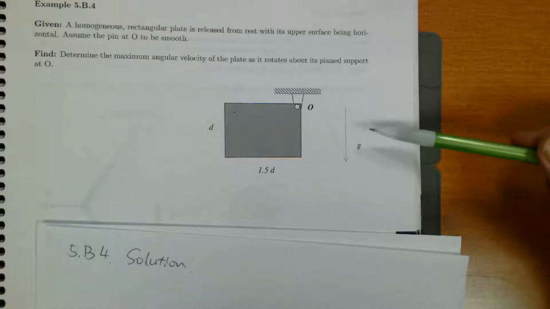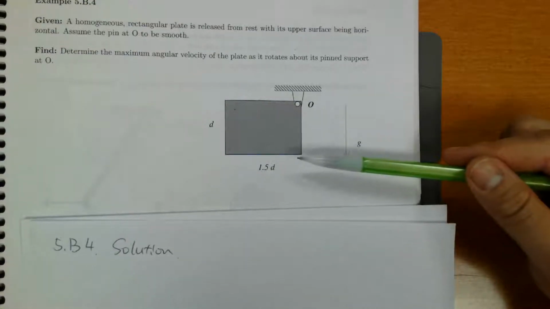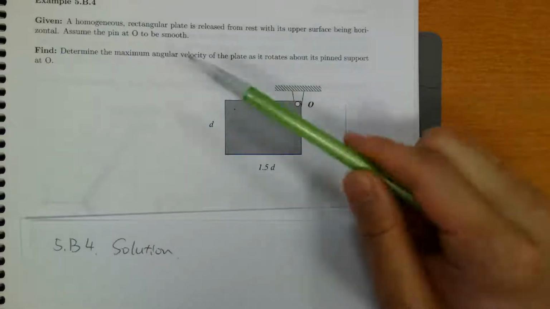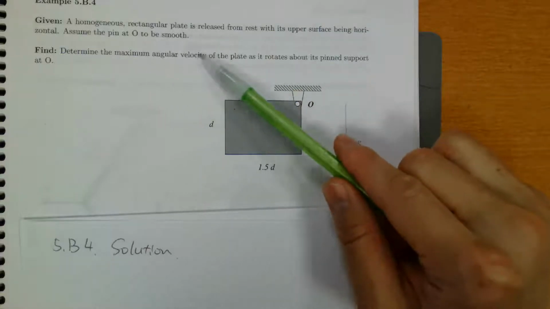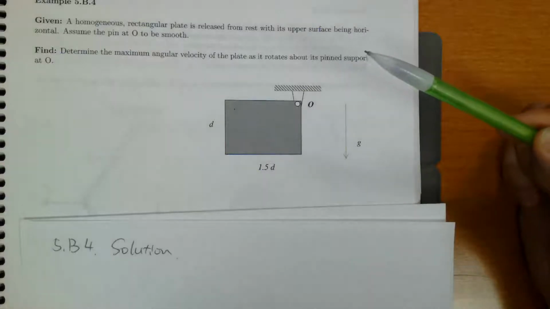So there's one point where we're going to see a maximum angular velocity. And that also tells you at one point we have maximum kinetic energy.